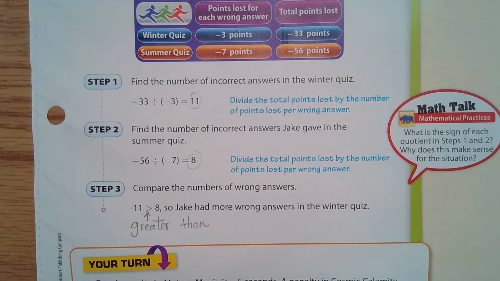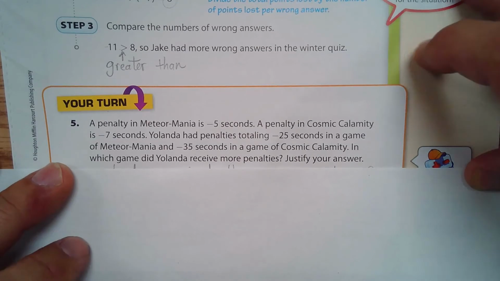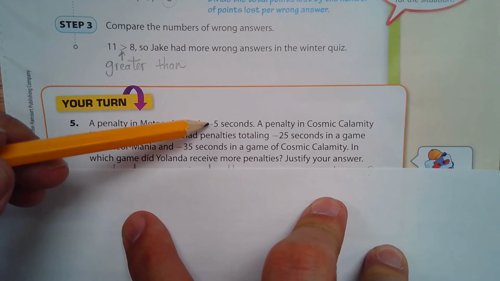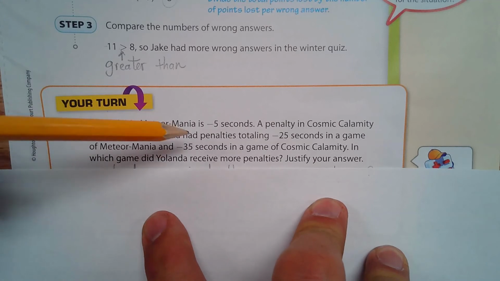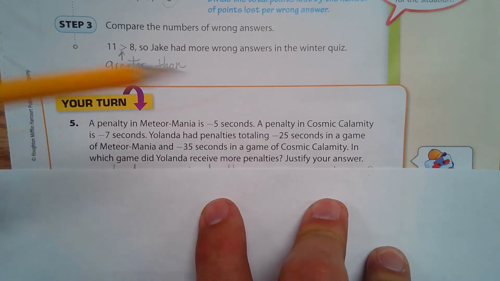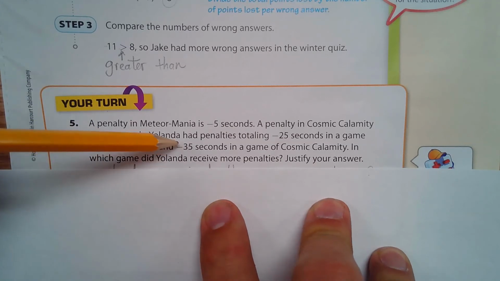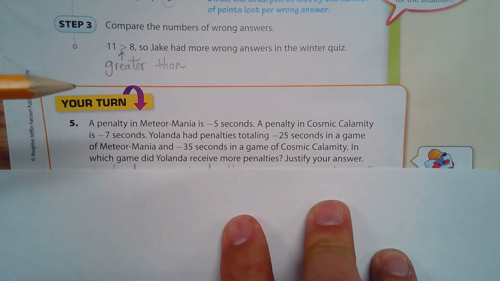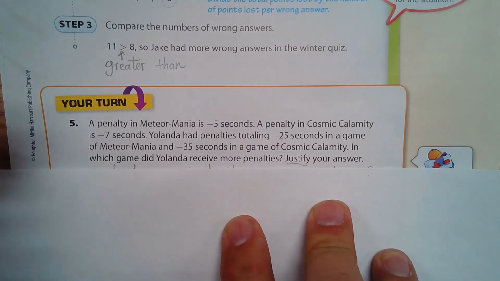So in this problem down here, a penalty in Meteor Mania, which must be a game, is -5 seconds. A penalty in Cosmic Calamity is -7 seconds. Yolanda had penalties totaling -25 seconds in a game of Meteor Mania, and a loss of 35 seconds, or -35 seconds, in a game of Cosmic Calamity. In which game did Yolanda receive more penalties? Justify your answer. So you got to give a reason for your answer.